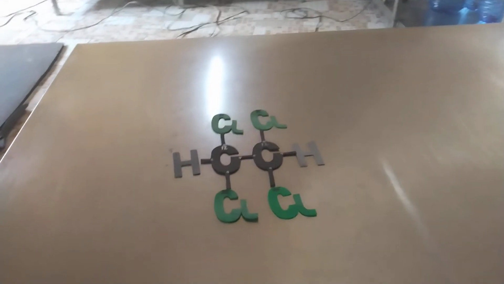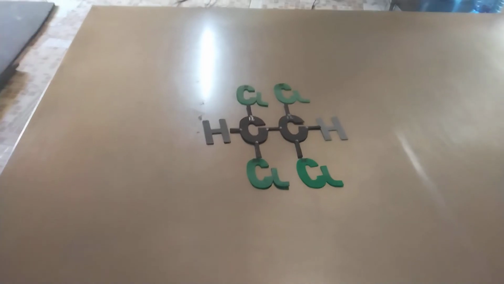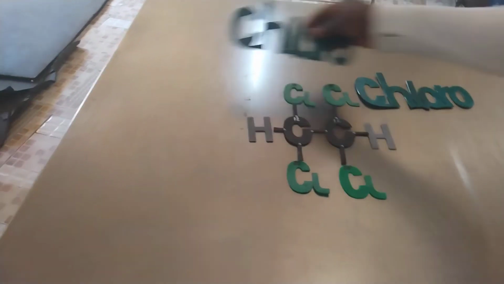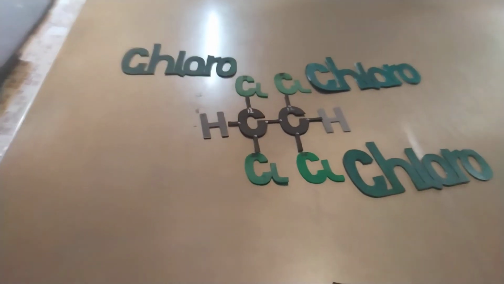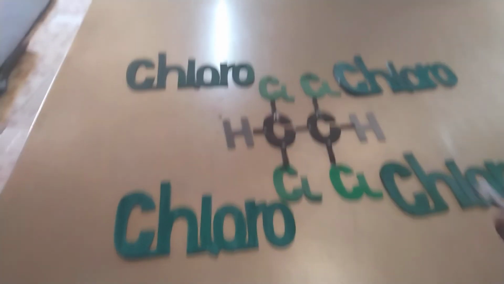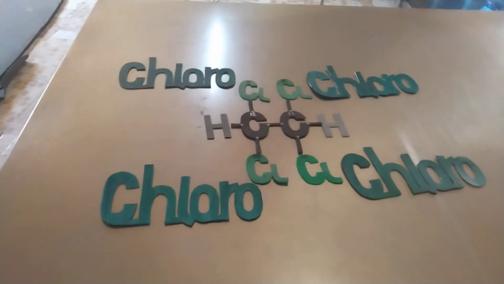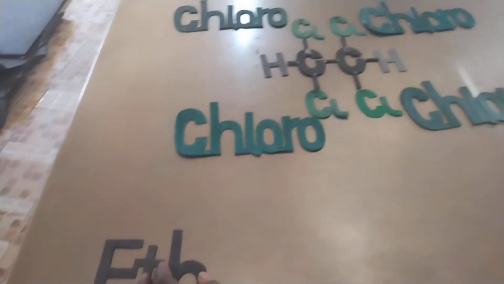As you can see now, we shall be having 1, 2, 3, and 4 chlorine atoms attached to that molecule. Now let us try to name this molecule. We have 2 carbon atoms, so it is eth, like that.